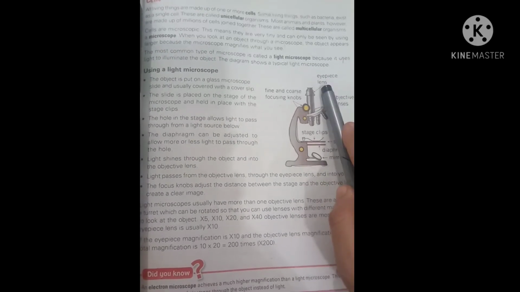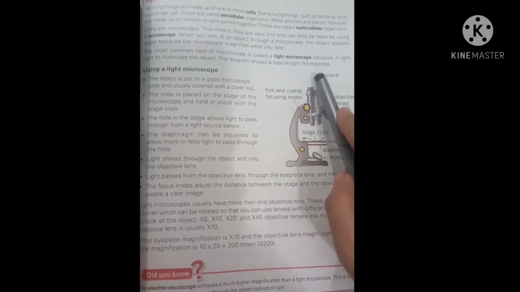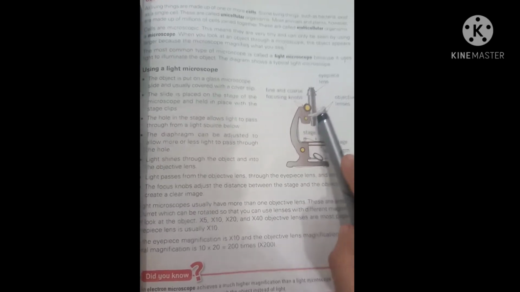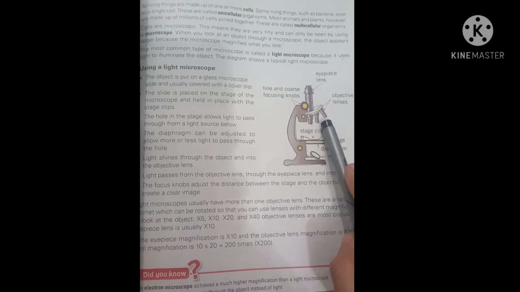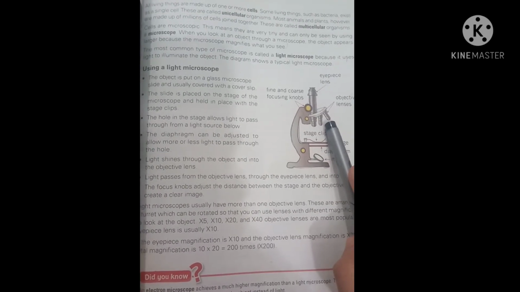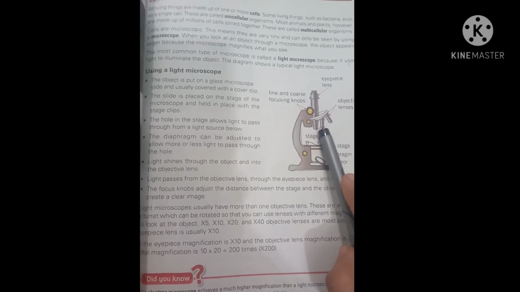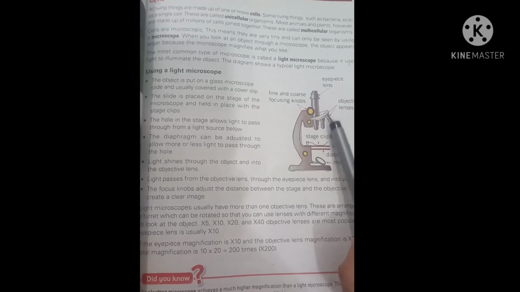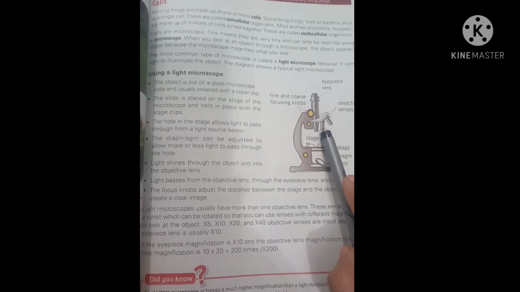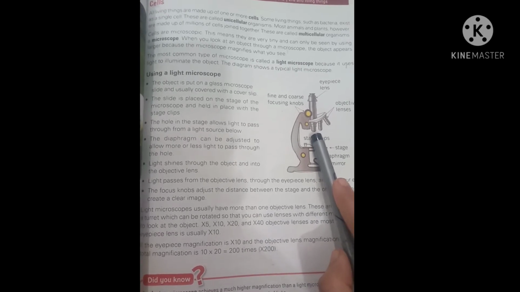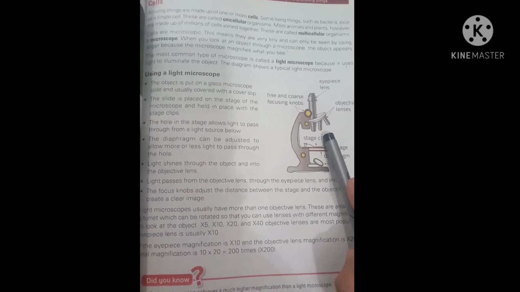Students, this is an eyepiece or lens through which we can see. This is the objective lens. The objective lens is the kind of lens which we can adjust ourselves. If we want to magnify at 10, we can change the lens from some other power to 10. And if we want to see the object under 20 power, we can change its power from 10 to 20.